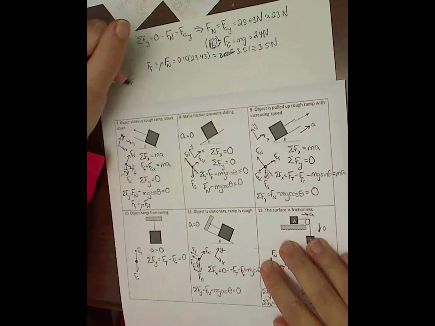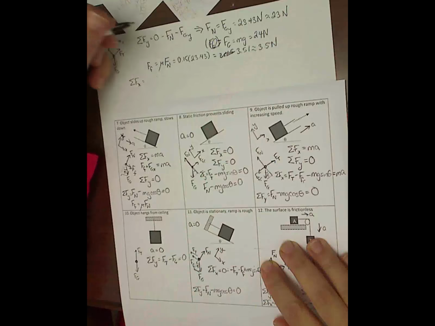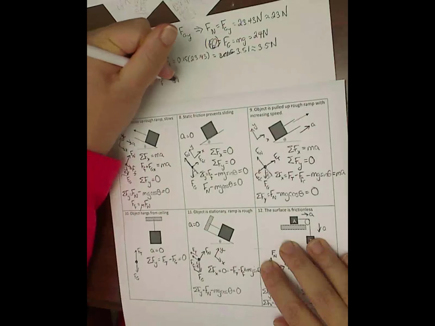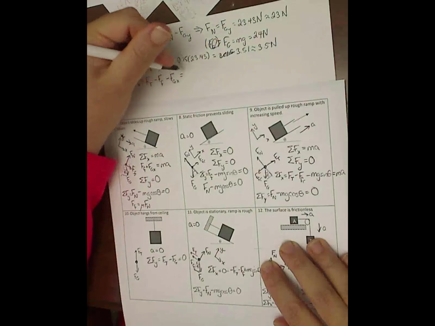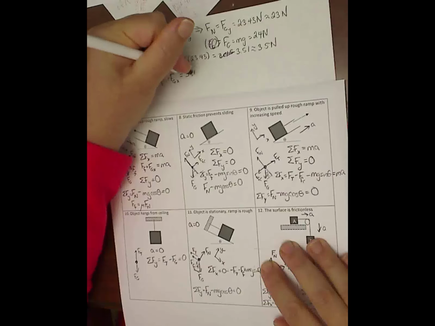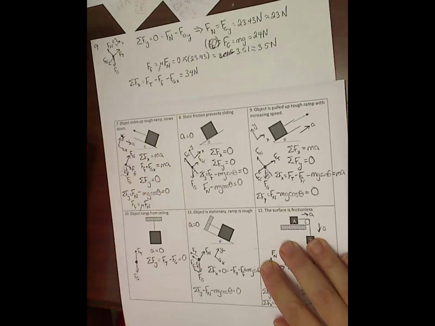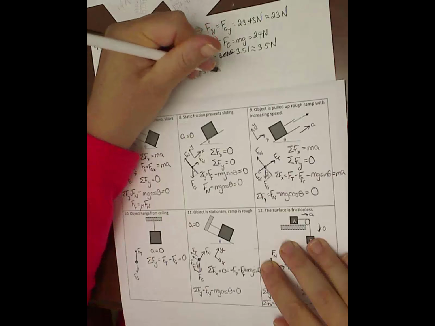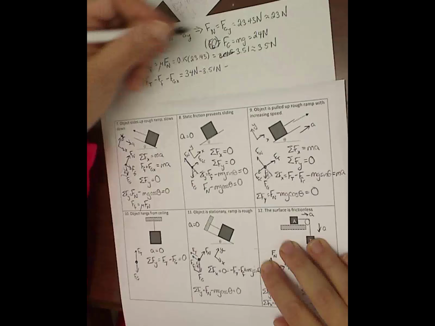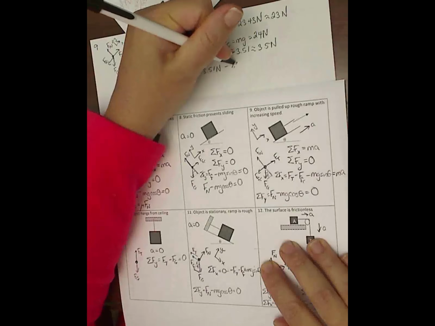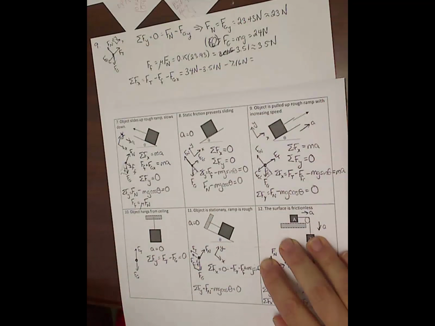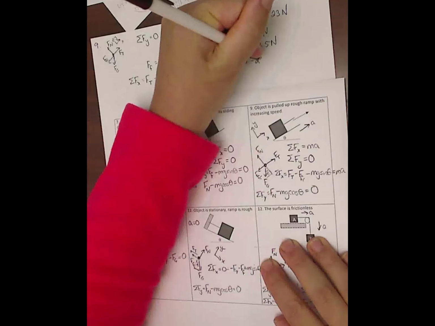In the x direction, total force in the x direction is the tension up the plane minus the friction down the plane minus the x component of gravity down the plane. So tension we said we're always going to use as 34 newtons. That's a given. Frictional force we just figured out was 3.51 newtons. The x component of gravity, just like in the previous examples, is 7.16 newtons. So my total force in the x direction is 23.33 newtons.